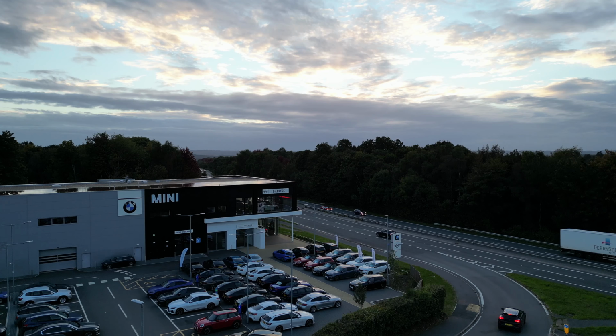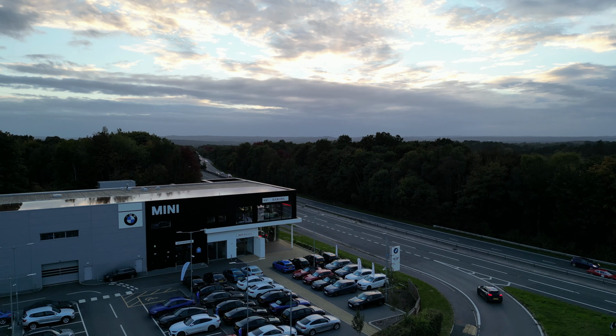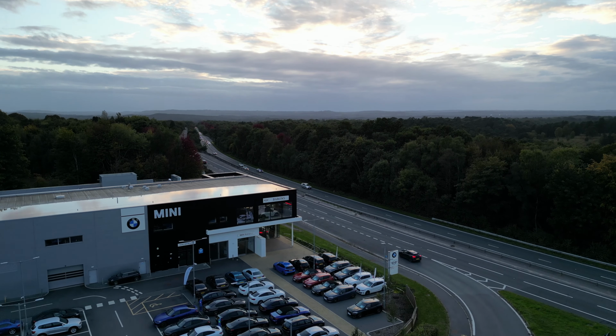So I'm going to gain altitude before I cross the road. I'm going to go up to about 50 meters. So this flight actually went really well. I've been looking at this for ages. I'm glad I finally did it. And it turns out that I've got some really nice pictures I'll show you now.